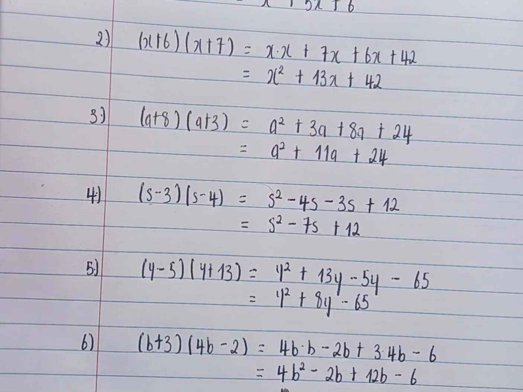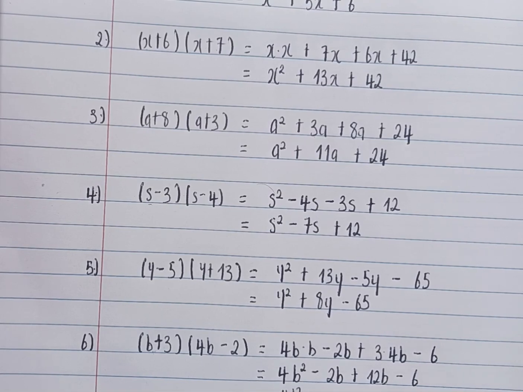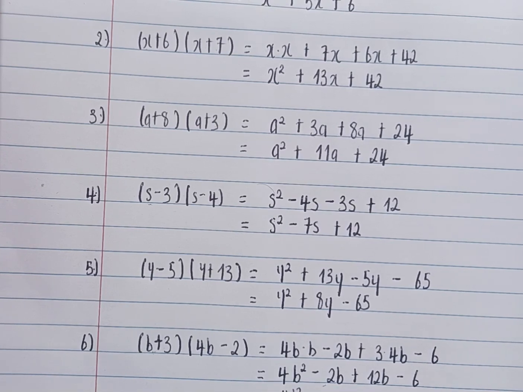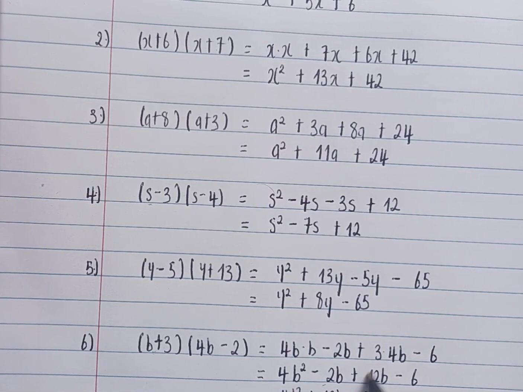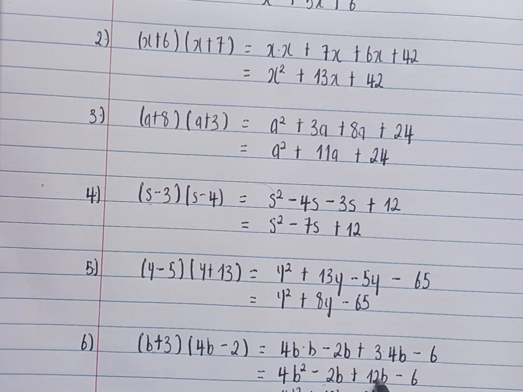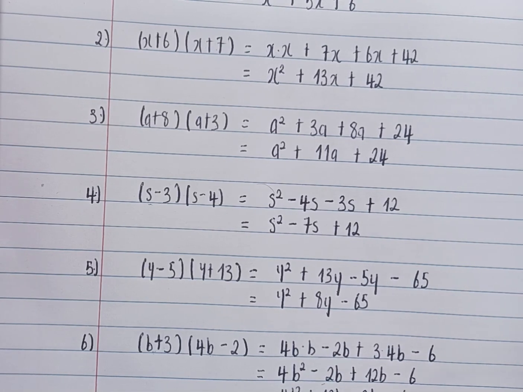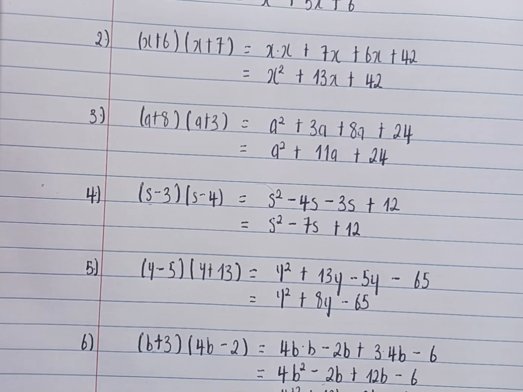So here gives 4b squared. And here we have two items, minus 2b plus 12b. This can also be written as 12b minus 2b. So I interchange this 12b, I put it first, minus this 2b. I've interchanged the two. Minus this left 6. So here is 4b squared.